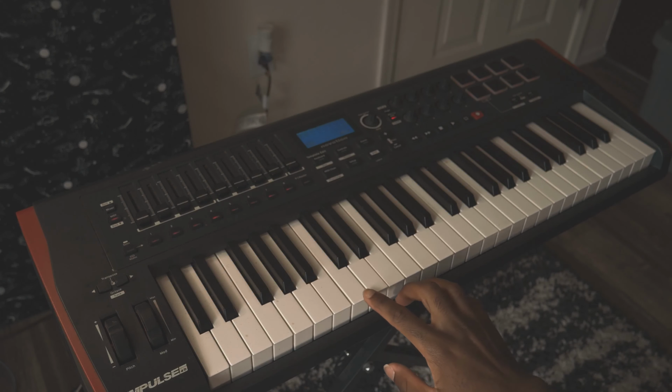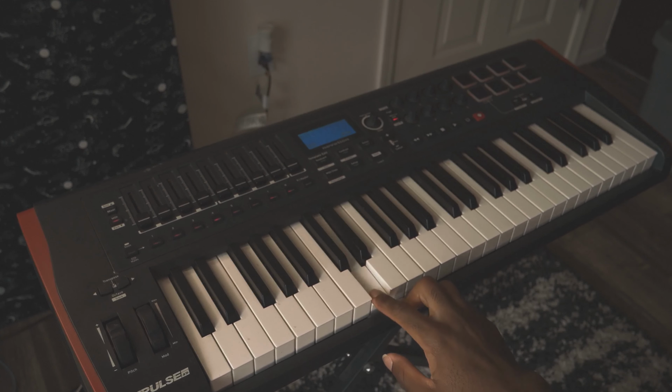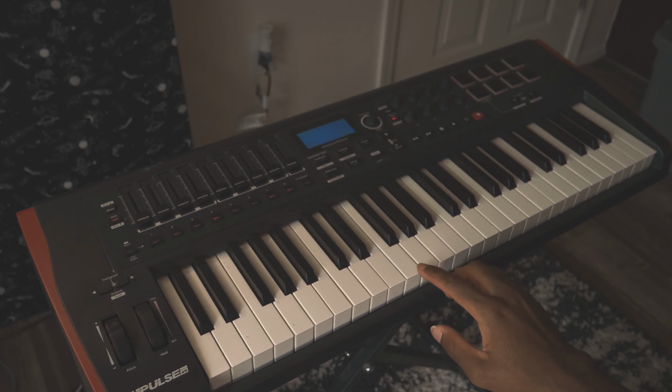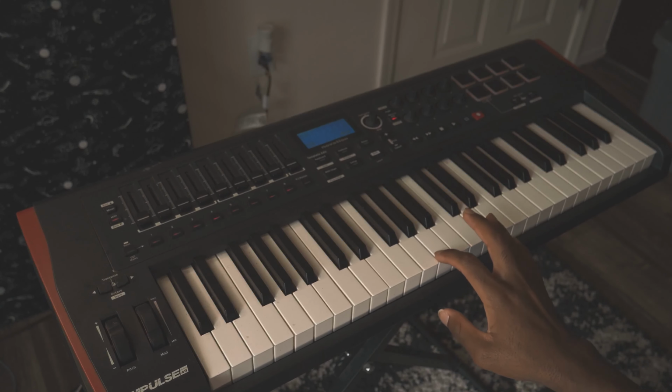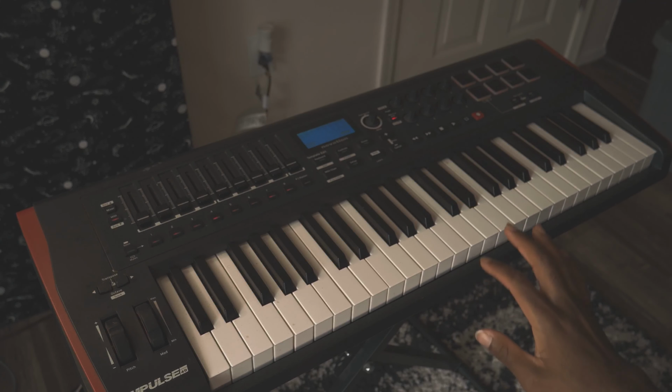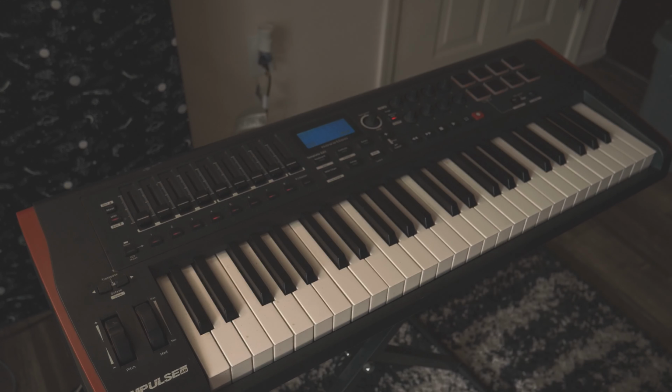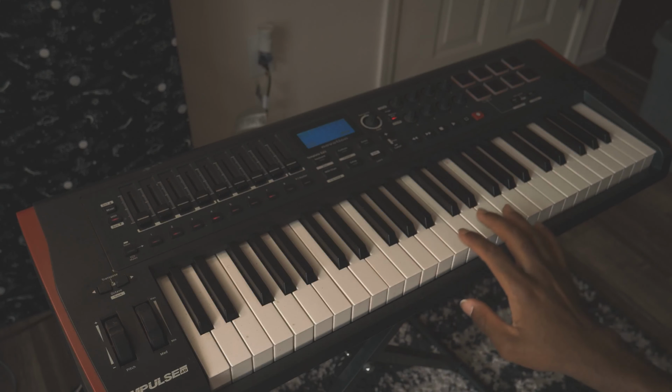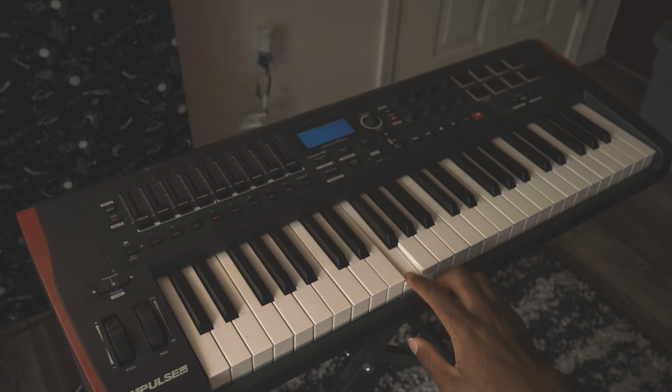So basically it's the 1, the 2, the 3, you skip the 4, then go to the 5 and the 6. So those 5 notes alone are very good. Sometimes I put the 7. So basically all you want to do is play all the notes except the F on your keyboard.